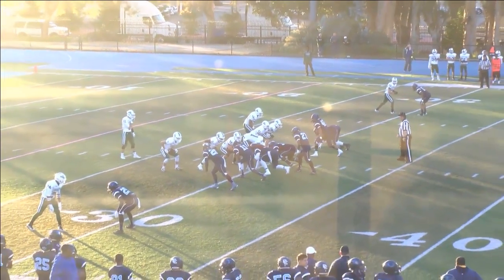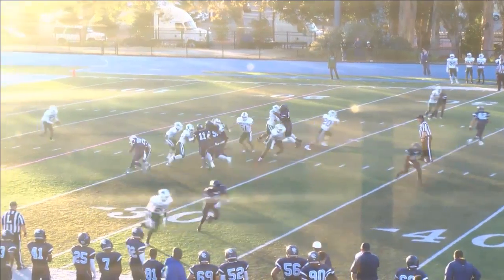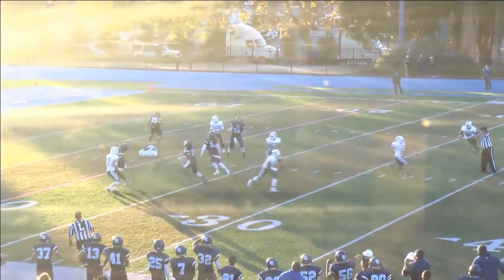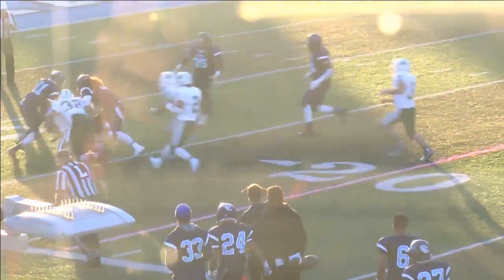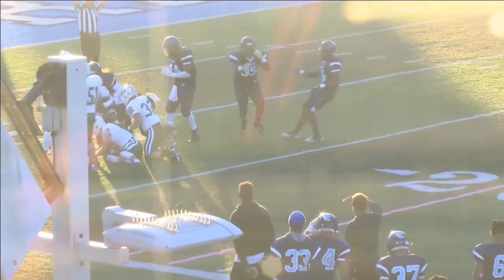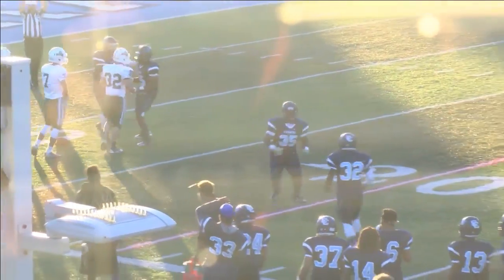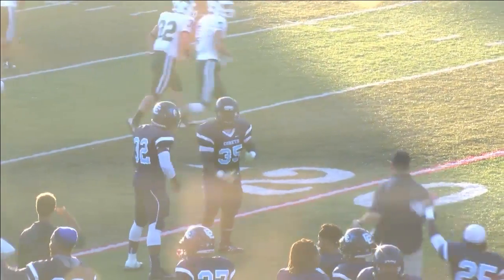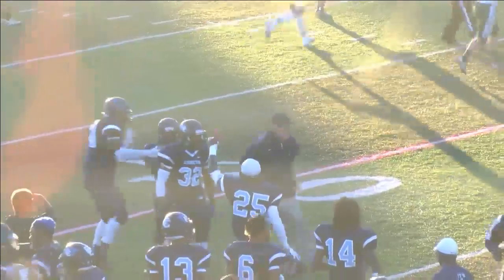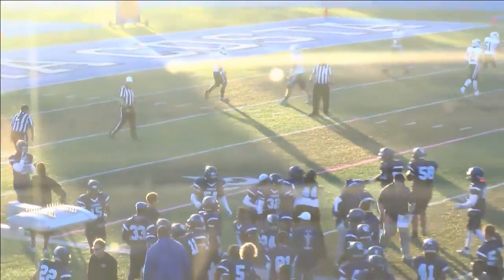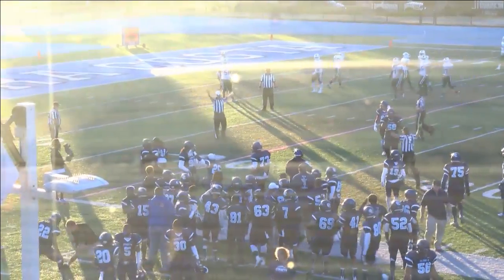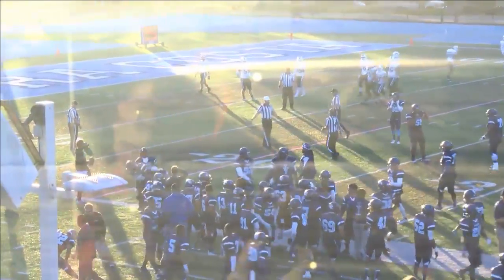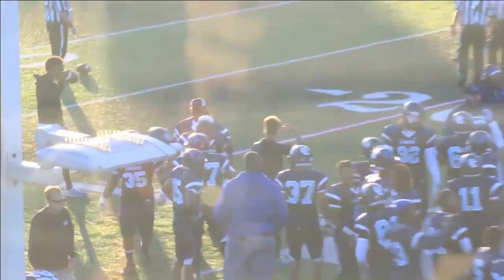Contra Costa will be receiving the punt from Shasta College. They're coming up the middle. It's a blocked punt up the middle. Recovered by Contra Costa. Blocked punt up the middle by Contra Costa. They recover it. So a blocked punt. Again, another turnover for Shasta. That's 5 for the game.